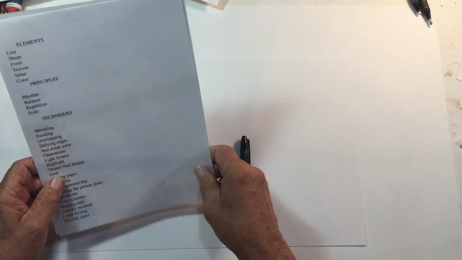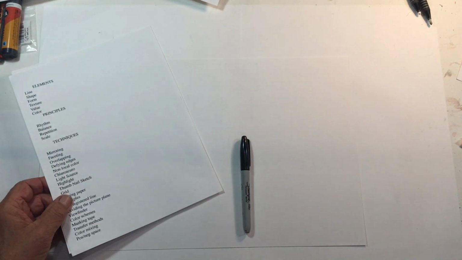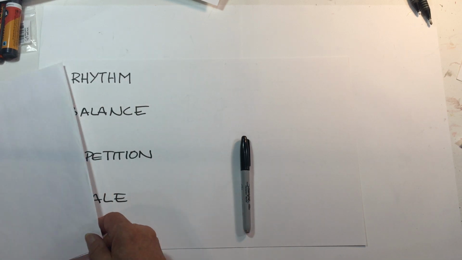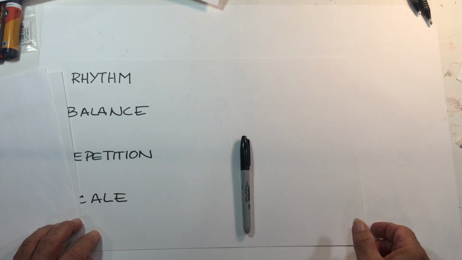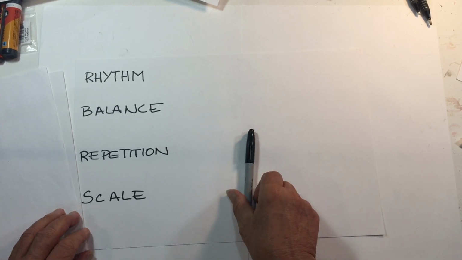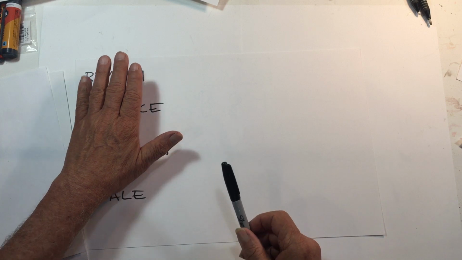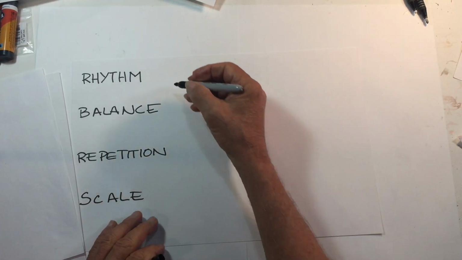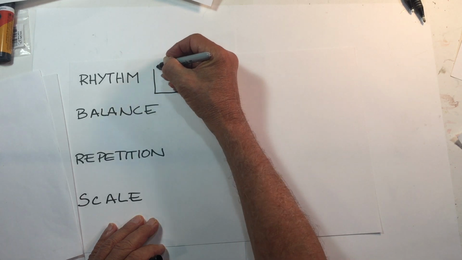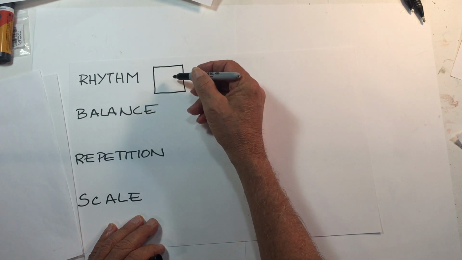But today I want to focus on the principles: rhythm, balance, repetition, and scale. I want to show you how they relate to the elements. The best way to show you is by example. So let's take rhythm. I'm going to draw a 2x2 thumbnail. This is what I'd like you to do in your sketchbook.